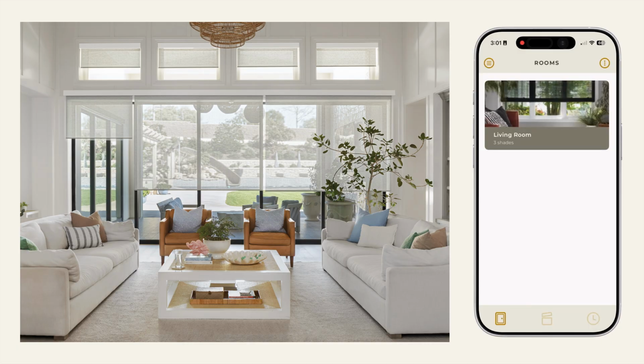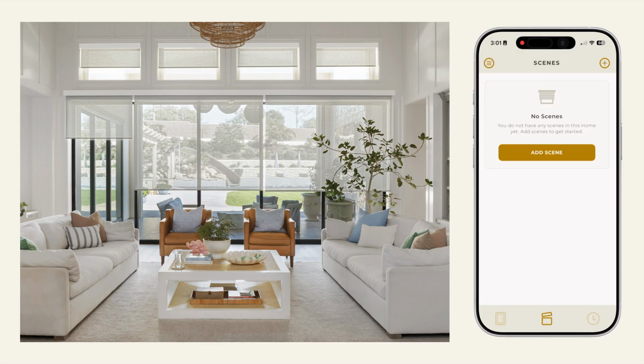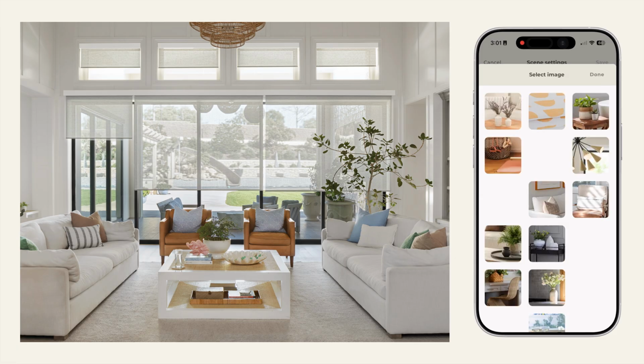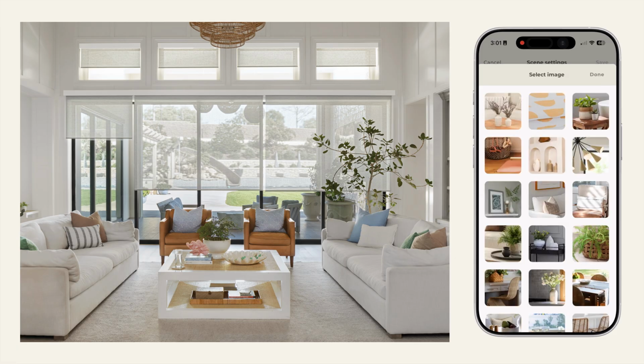You can create customized scenes to control a selection of shades in a single room or across multiple rooms. To create a new scene, navigate to the Scenes tab. If no scenes have been added to the home, tap on Add Scene. To add additional scenes, tap the plus button located in the upper right corner. Select an image. Name the scene.